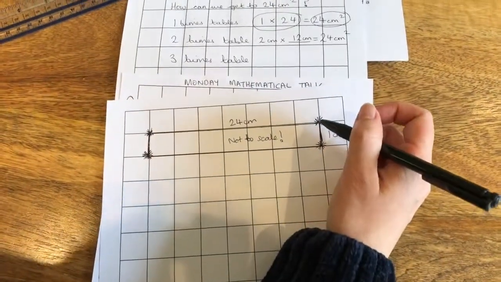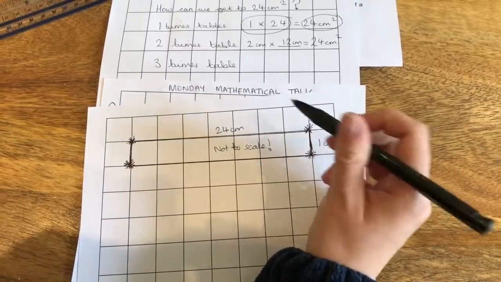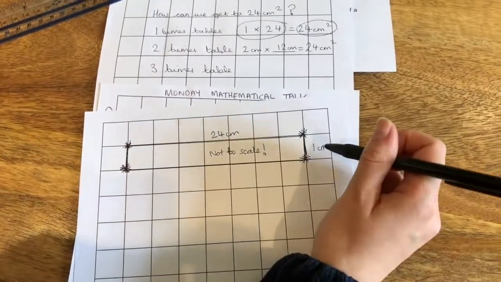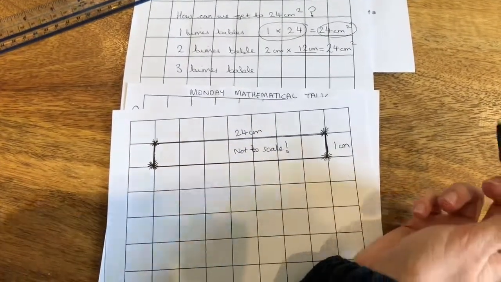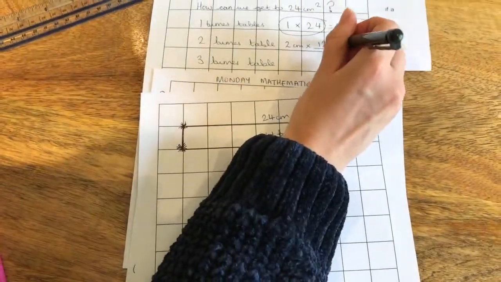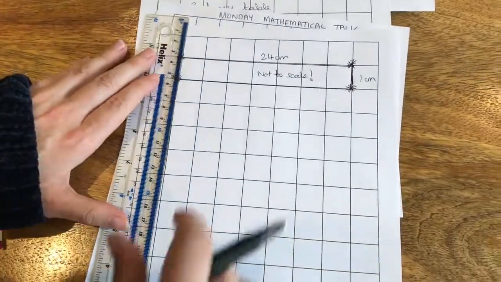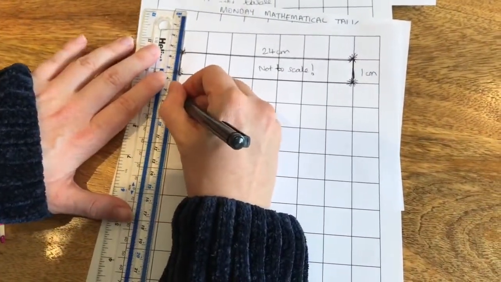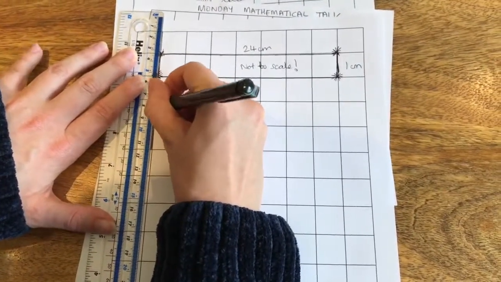So what we are going to do, we know the area of that, so the inside is 24 centimetres squared, because 1 times 24 is 24. Okay, our next one is going to be this up here, 2 and 12. Okay, so again, not to scale, but you can see it's going to have a larger width and a smaller length.